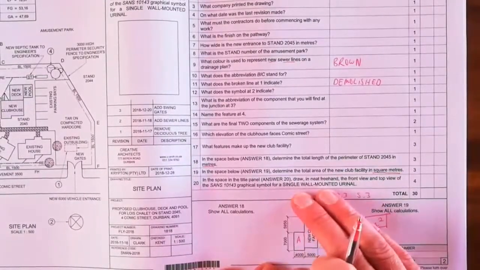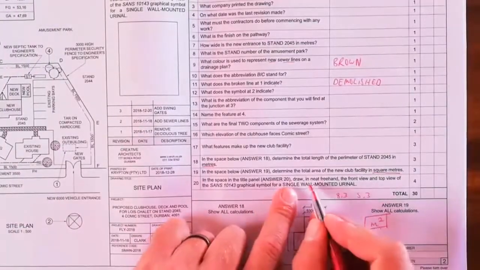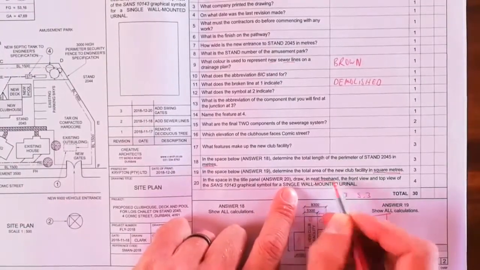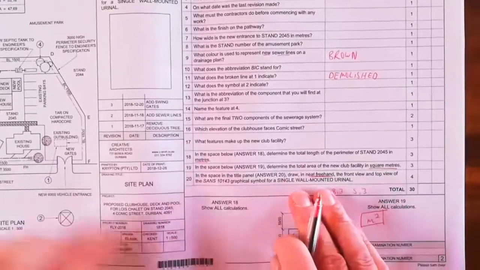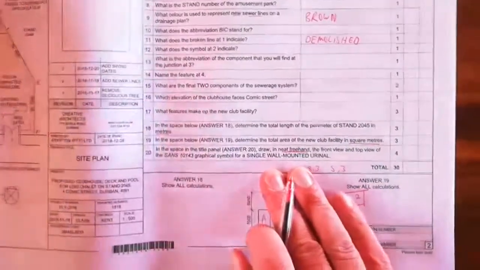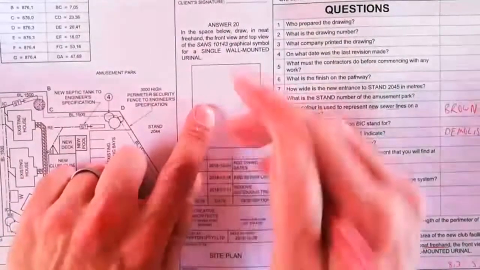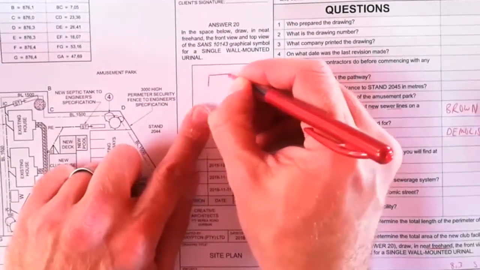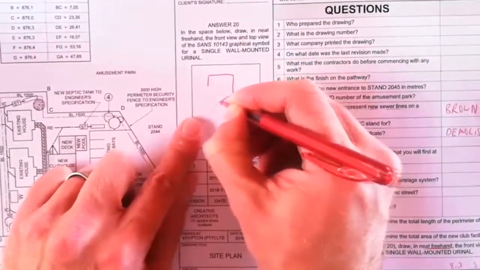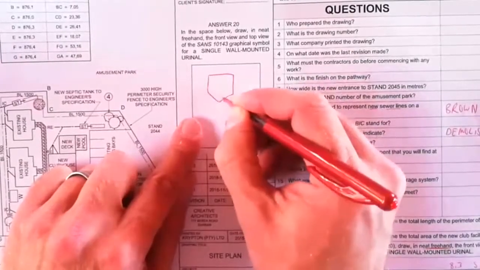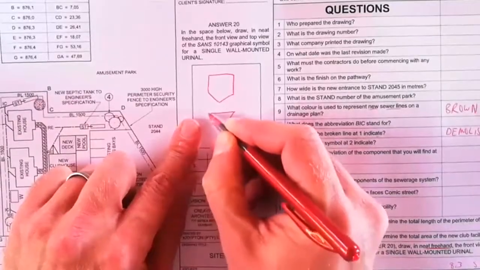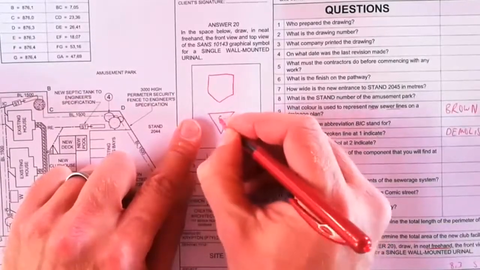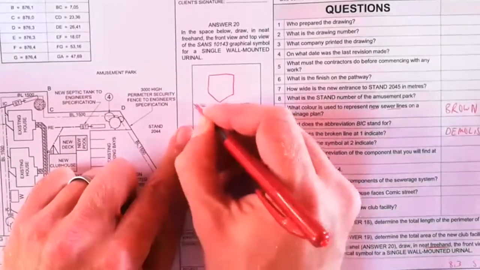And then they will always ask you for a neat freehand sketch. Ladies and gentlemen, if you do not draw this freehand, you'll be losing marks. And this is now a single wall-mounted urinal. Again, it's first angle orthographic. So your front view of that urinal must be freehand, and the front view needs to be on the top. Your top view is going to be at the bottom, and for you to even impress them more, you can add your XY here.